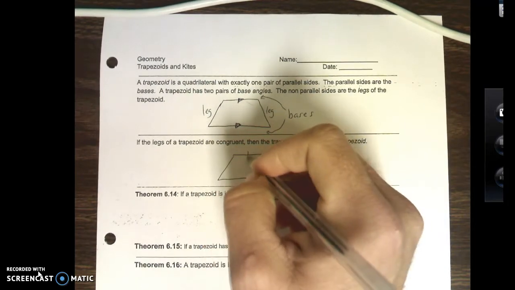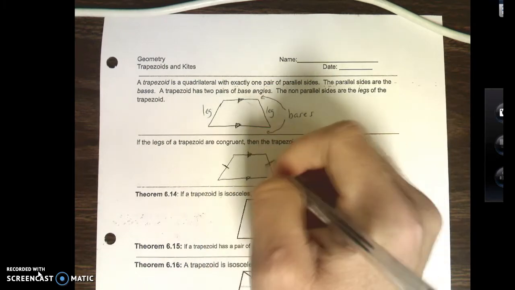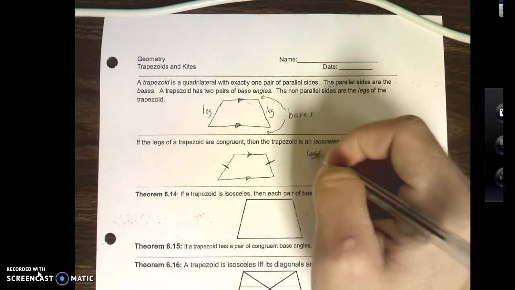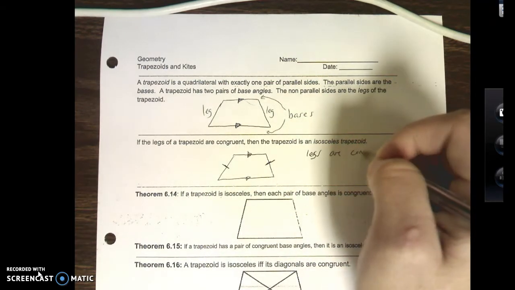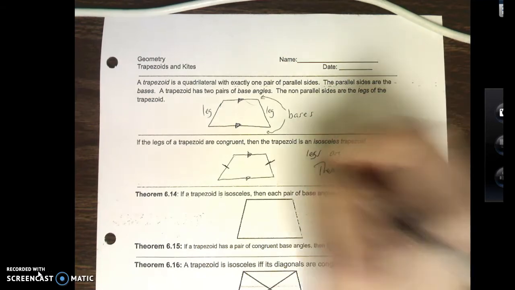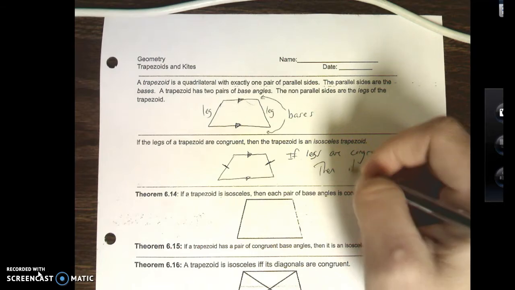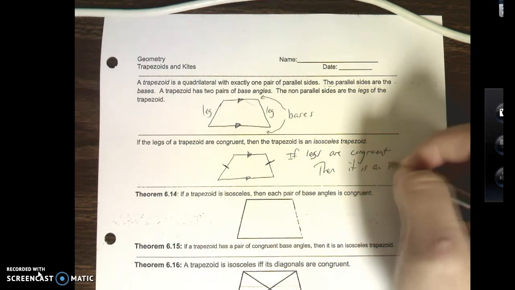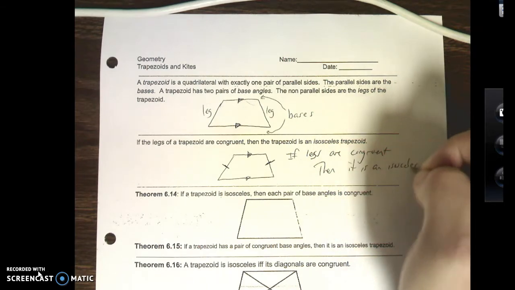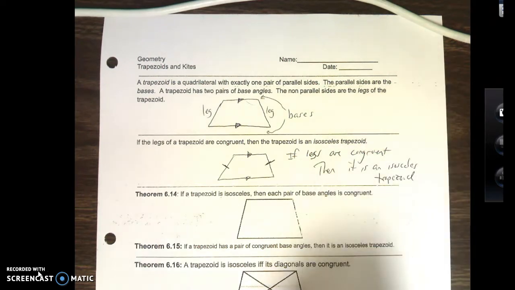If, okay, here's my trapezoid. If these sides, if the legs are congruent, then it is an isosceles trapezoid. Okay, wonderful.